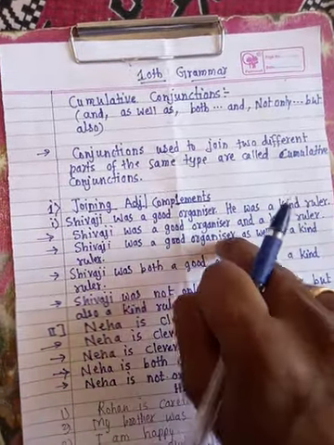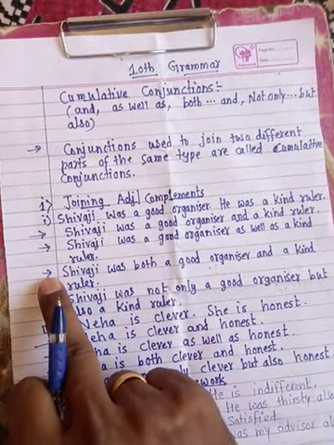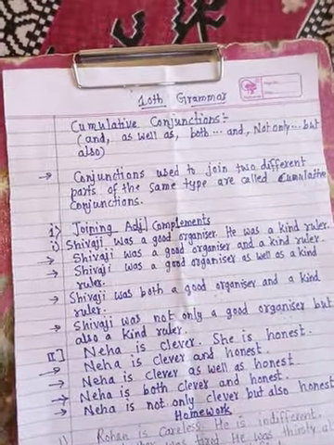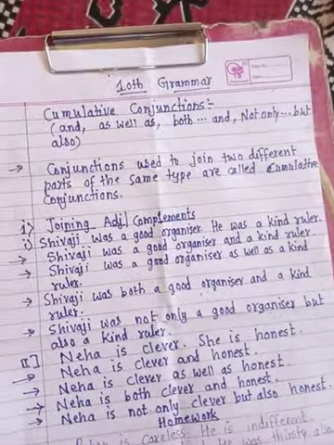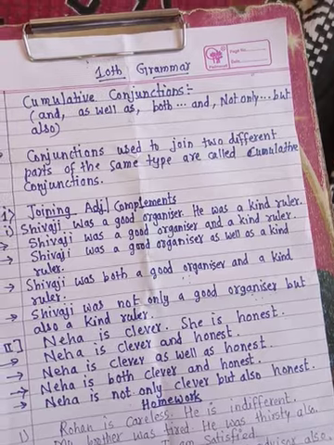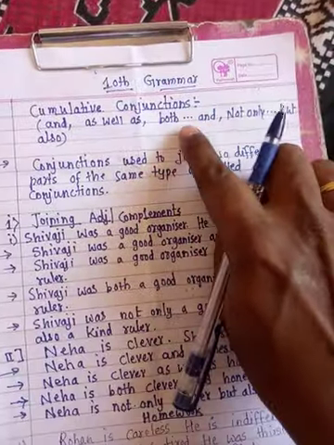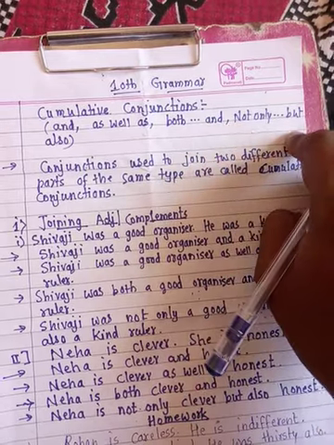Now, both and not only but also. They can be used at the beginning, but make sure what you are joining using these two conjunctions. When students go wrong here, they go wrong only in the case of both and not only but also.